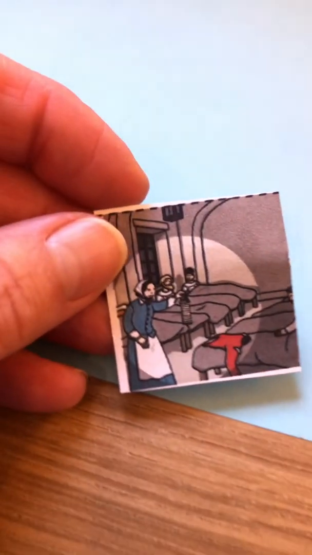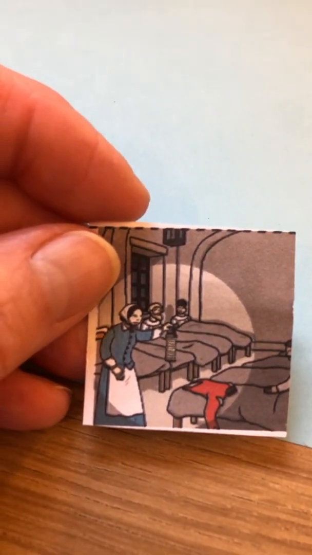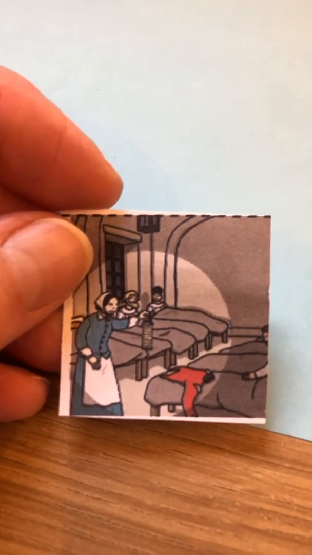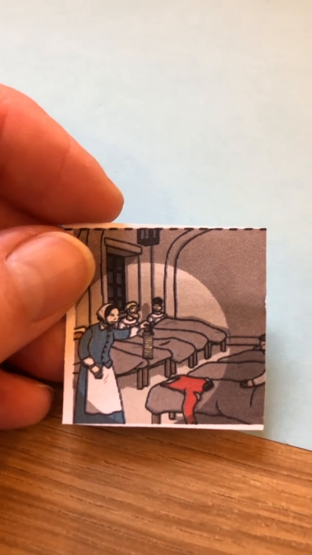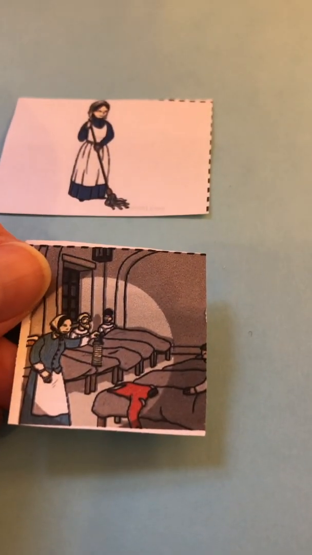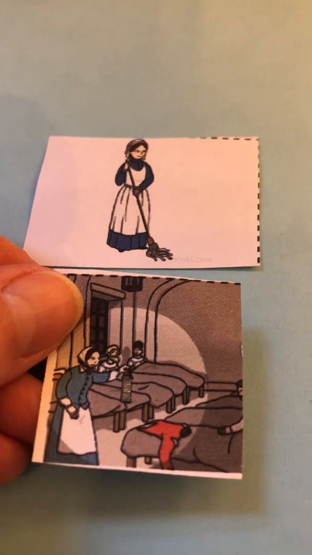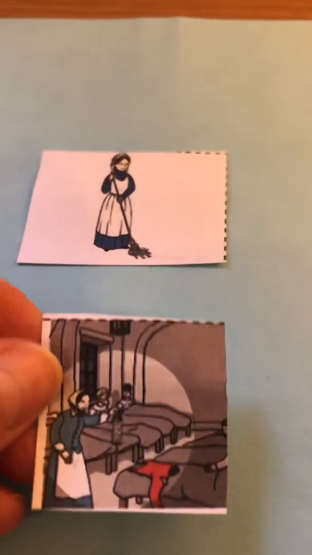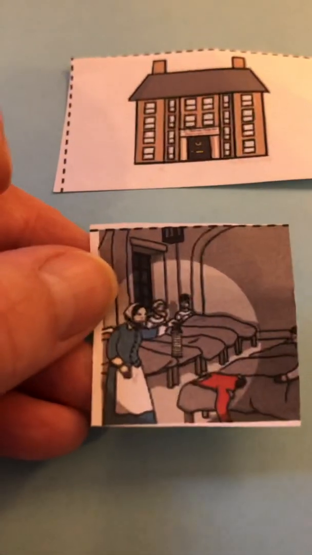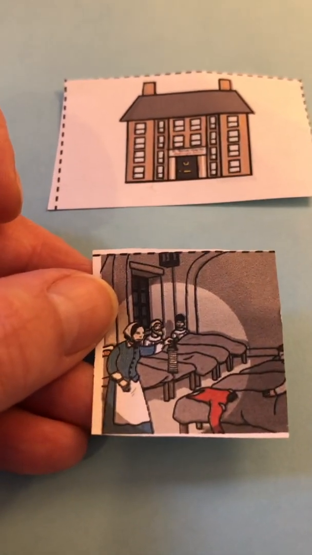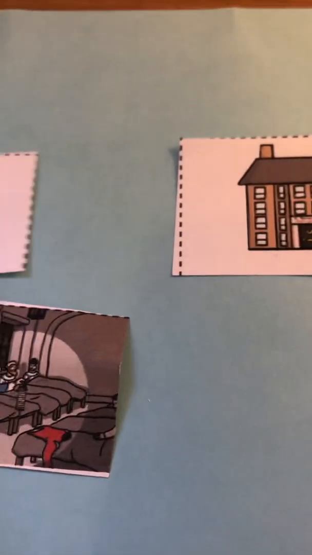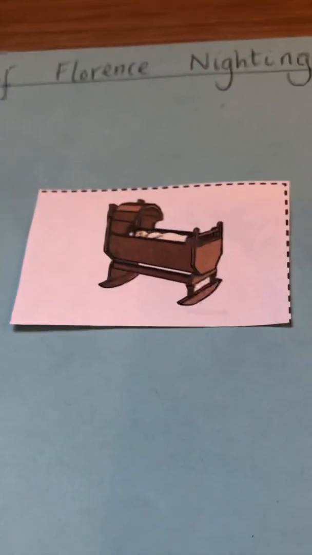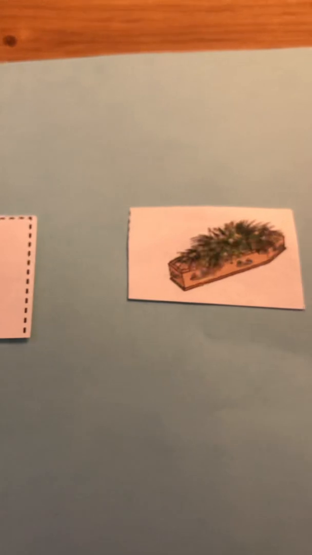And then the last picture that I cut out is one of her with her lamp wandering round the hospital and checking on all the soldiers and patients. So where does that one go? Was that before or after she cleaned the hospital up? Yes, it was after. She cleaned the hospital when she first got there. But it was before she went back to England and set up the school for nurses. So I'm going to move these down now. Right, I think I've got the order right now. So I can stick those down now with a bit of glue. And I have my timeline of Florence Nightingale's life.